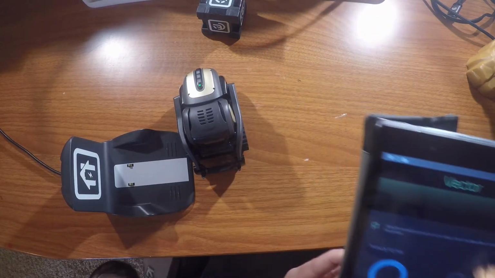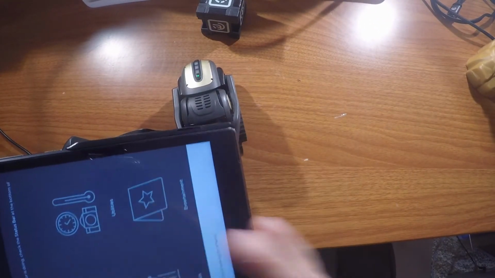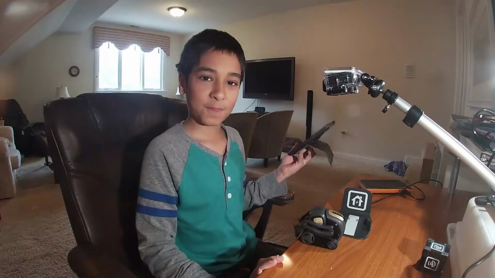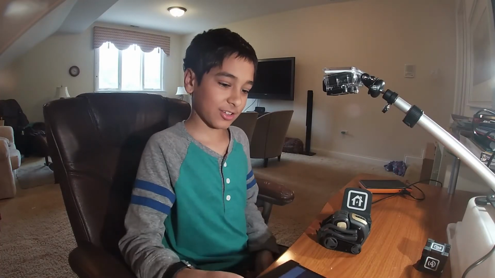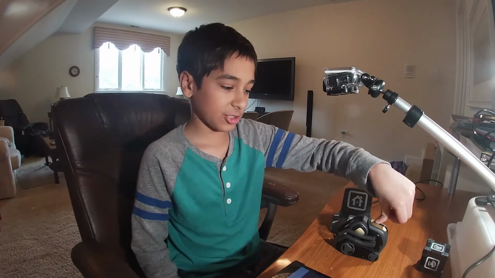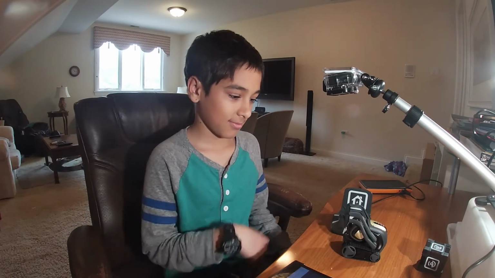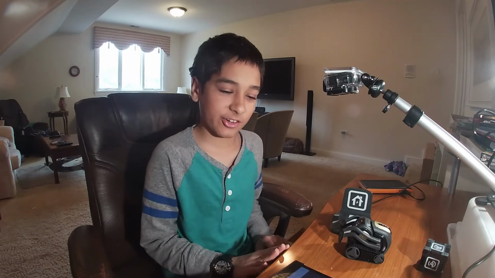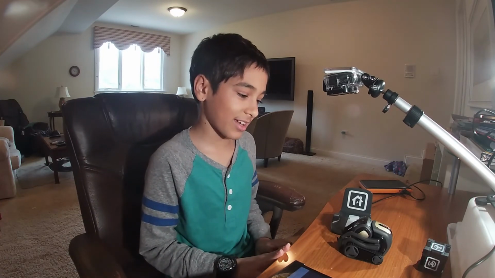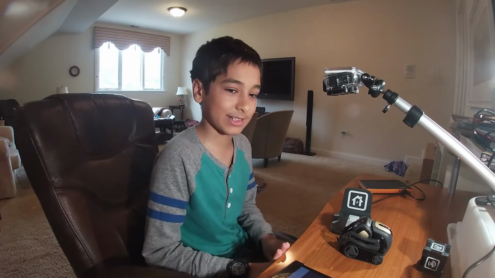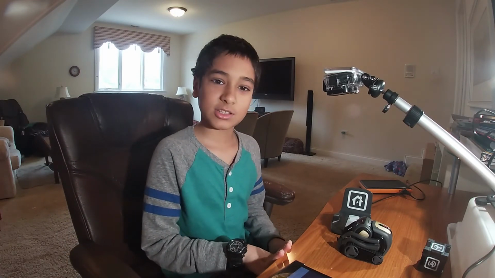Okay, so now I have Amazon Alexa on my Vector. Also, just so I can tell you right now, you can mute Vector, which I'm pretty sure you all know. You just do that. And when Vector's muted, Alexa also is muted, so Alexa can't hear you. Alexa. Alexa. See? So just so you know, if you don't want Alexa to spy on you.